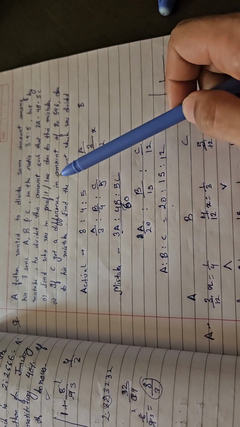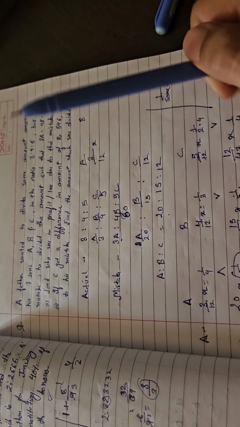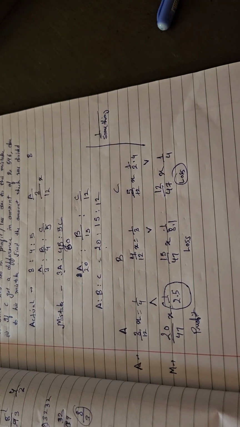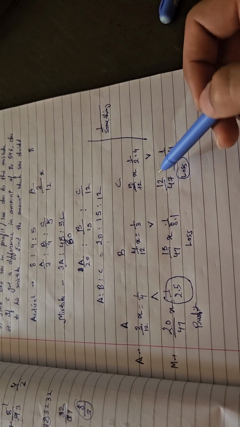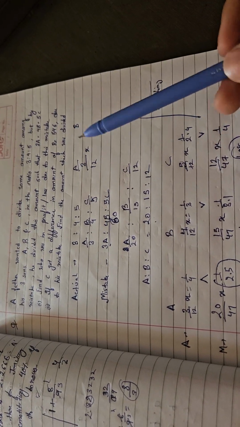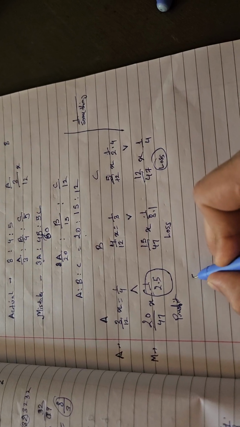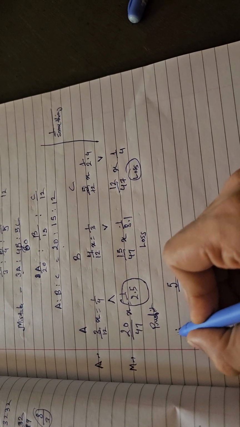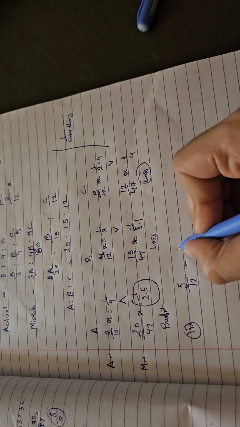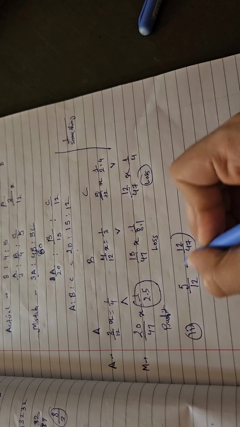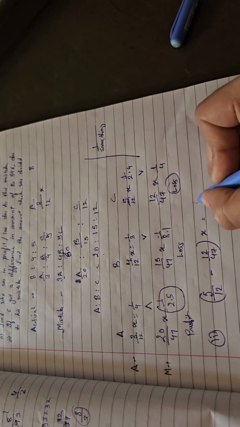Let us look at what this problem says. If C got a difference in amount of rupees 546 due to his father's mistake, find the amount which was to be divided. So we need to find X. And what we have been given is the difference between this and this, which is 546. So we have been given 5 by 12 minus 12 by 47 times X is equal to 546.